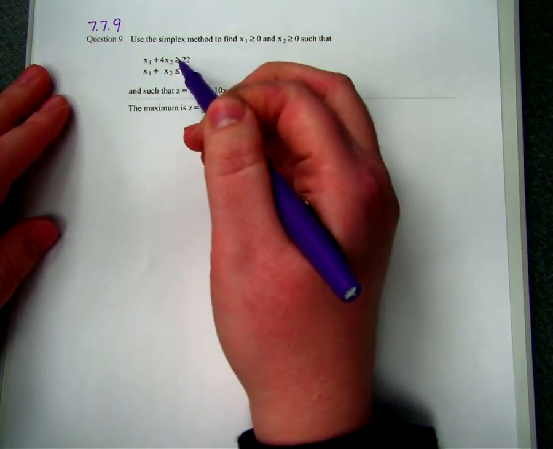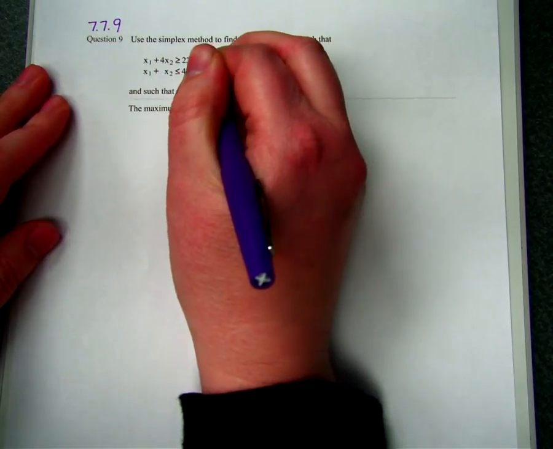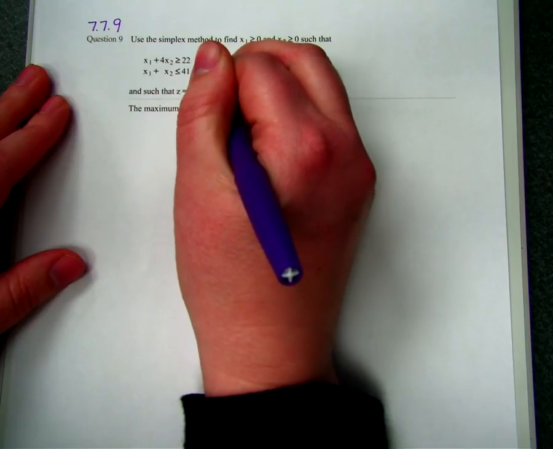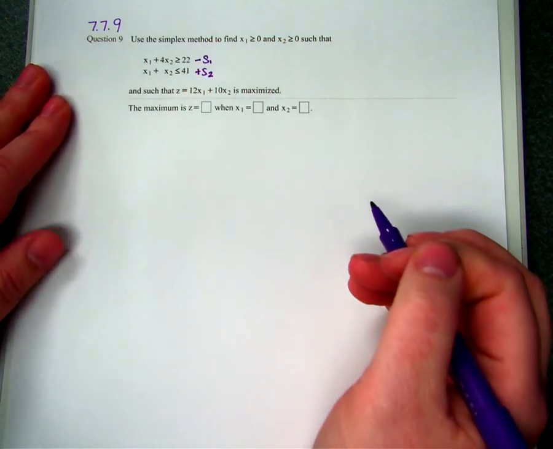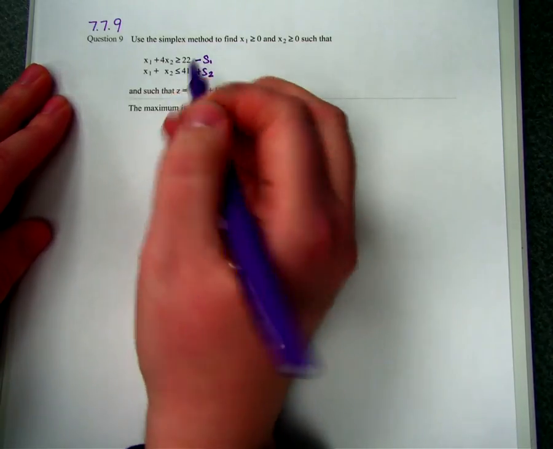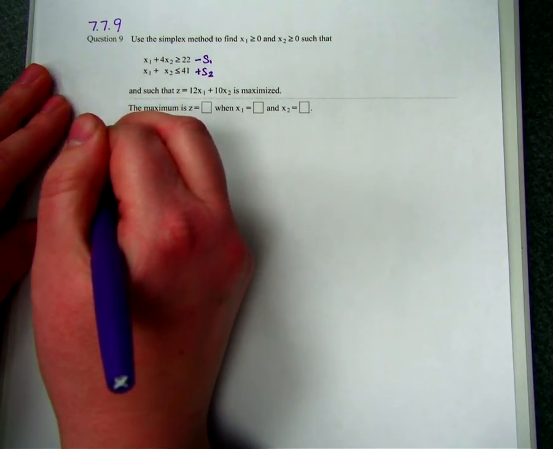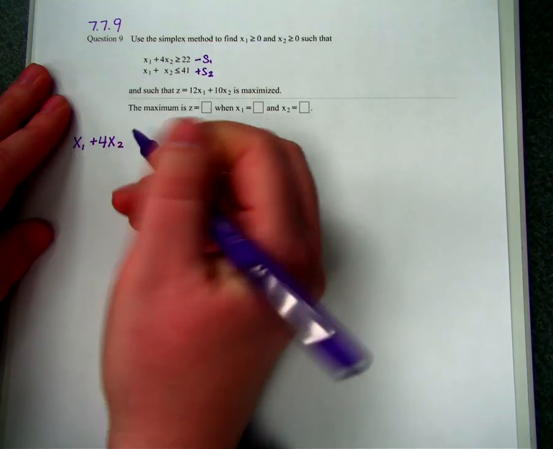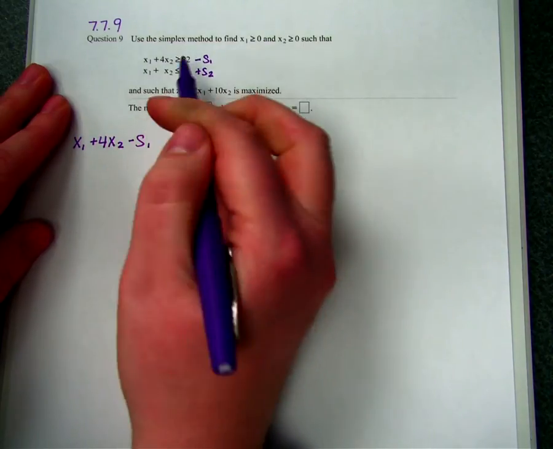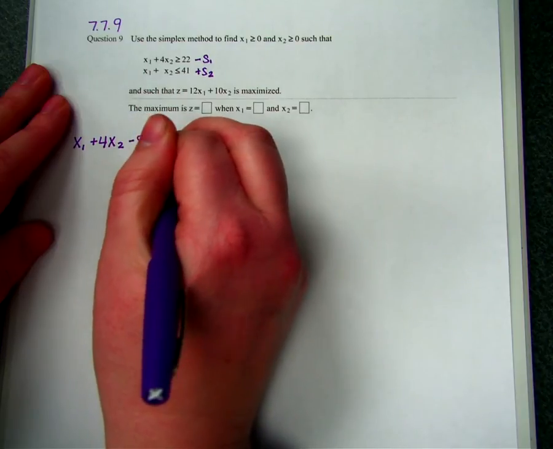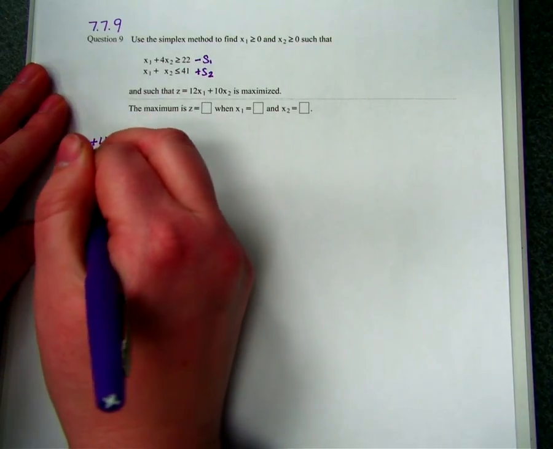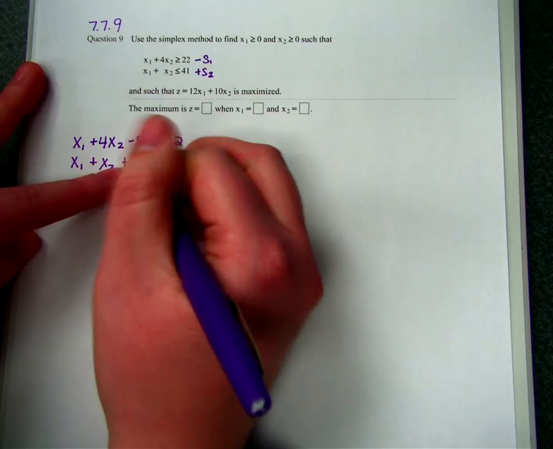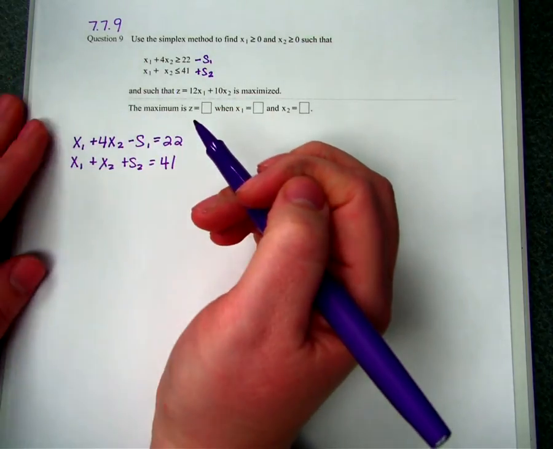Anytime we have greater than or equal to, we're going to subtract a surplus variable, and anytime we have less than or equal to, we'll be adding a slack variable. So the first step in the Simplex method is to rewrite your inequalities into equations using slack and/or surplus variables. So we have x1 plus 4x2 minus s1, because of that greater than or equal to sign, is equal to 22, and x1 plus x2 plus s2 is equal to 41. Again, we're adding a slack variable because of the less than or equal to sign.